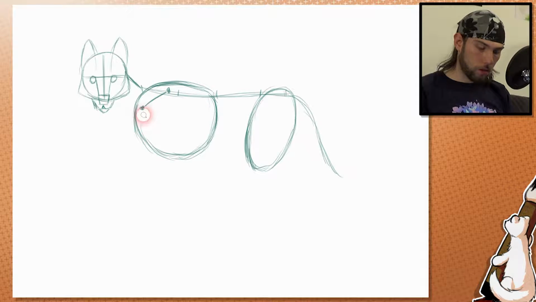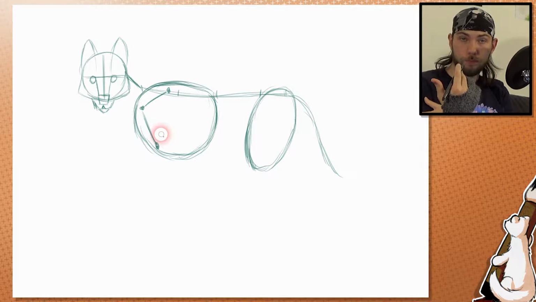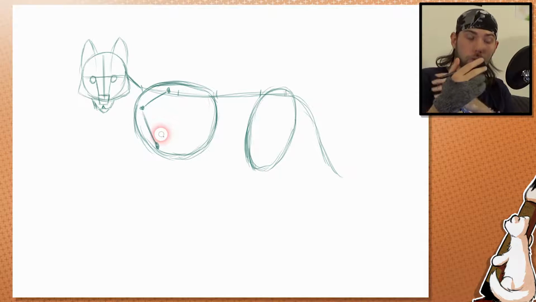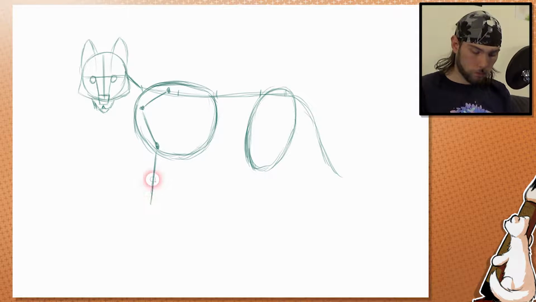We have this shoulder blade, this short line here, and this here would be like the equivalent of our upper arm. Like we have the shoulder blade and here the upper arm, and then we continue to the lower arm, so the radius and the ulna.